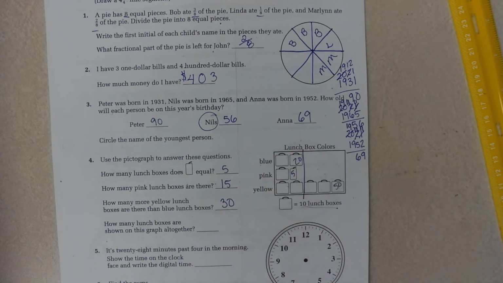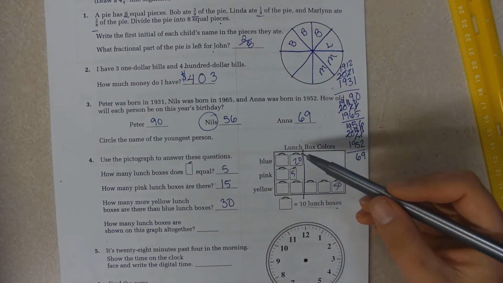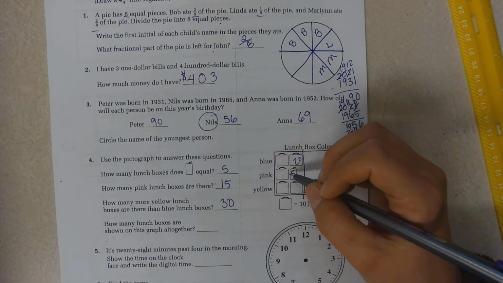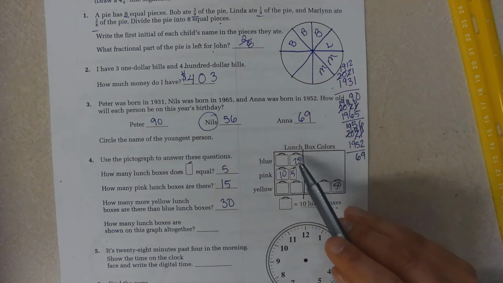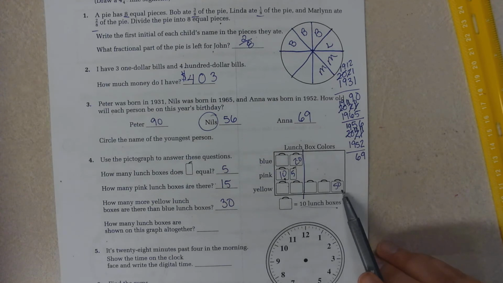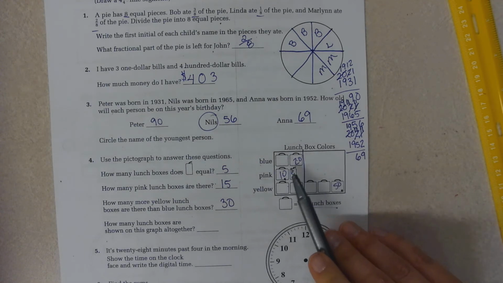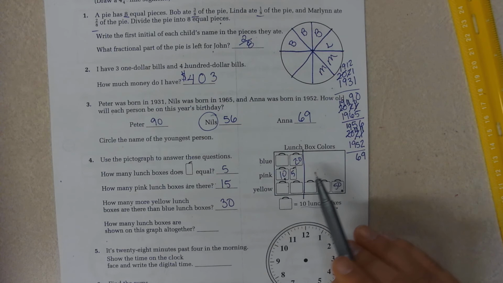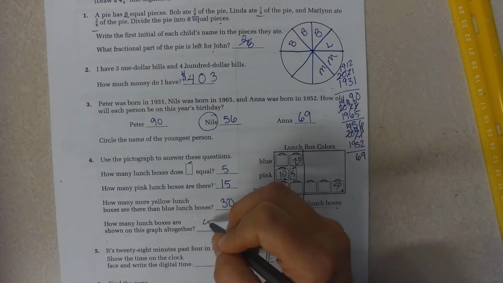How many lunch boxes are shown on this graph all together? So I'm going to add them all up. This would be 20 plus 10 is 30. 30 plus 5, 50, or 3 tens plus 5 is 8 tens, plus 5 more would be 85.